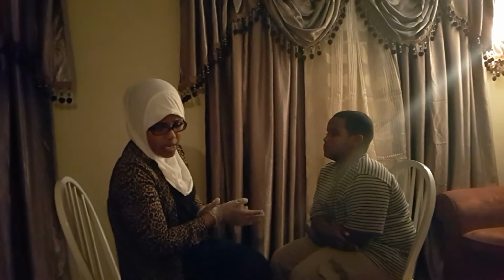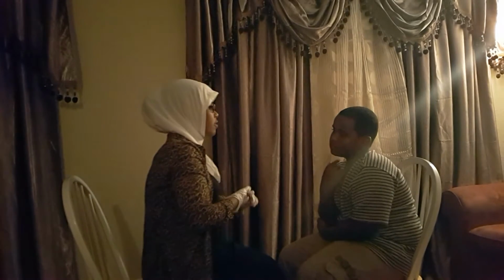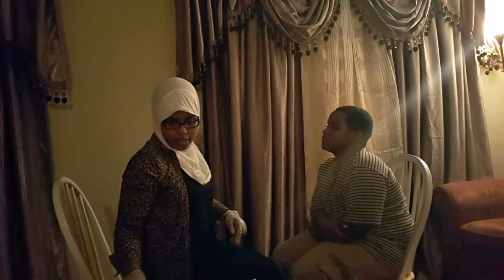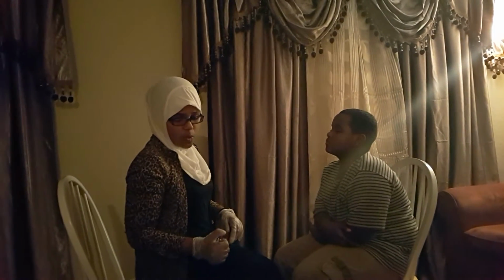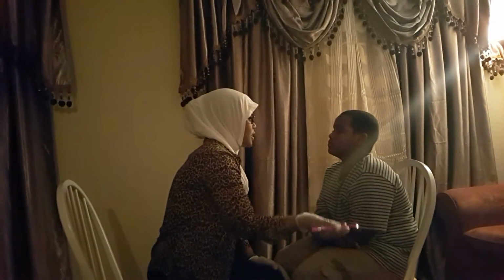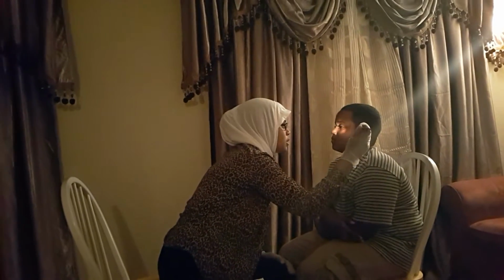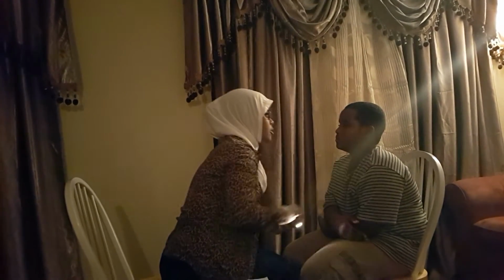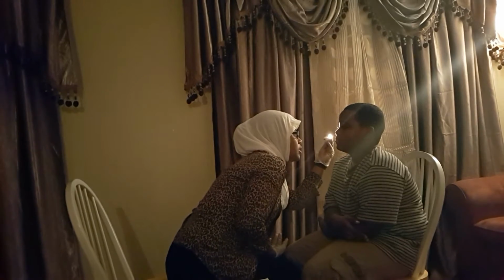Okay. And now we're going to look at the anterior structures of the eye, like the cornea and the lens. So I'm going to check for smoothness and clarity on your cornea, okay? So I'm just going to light this from the side. Okay, it looks smooth, no shadowing there. All right, perfect.